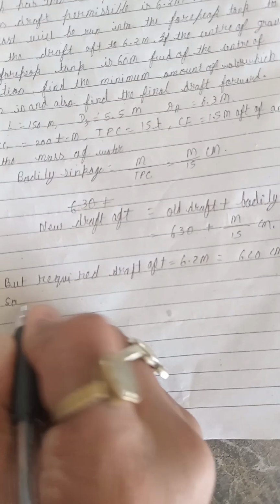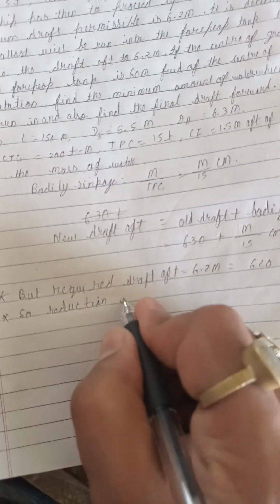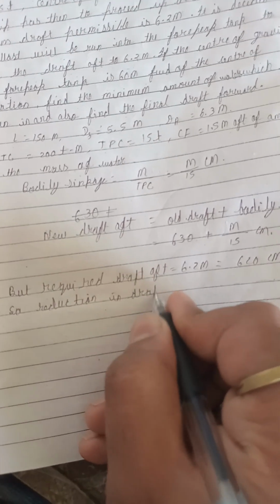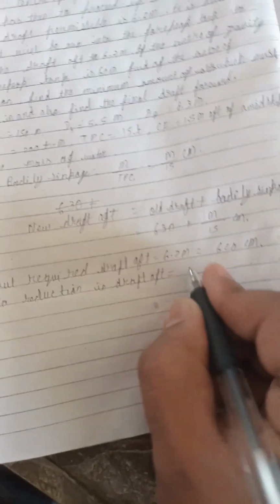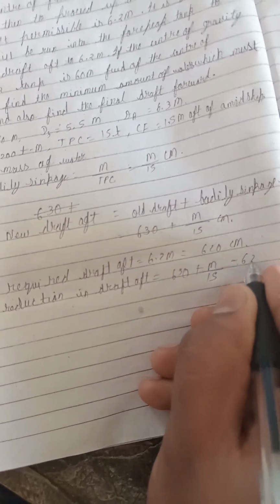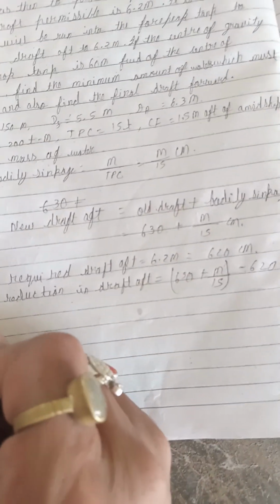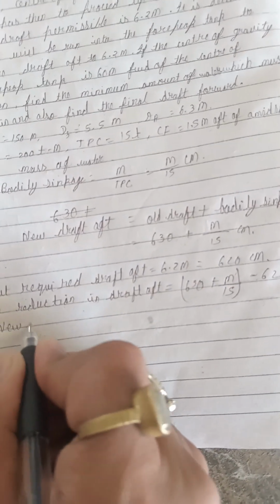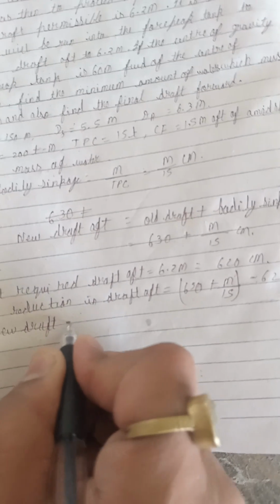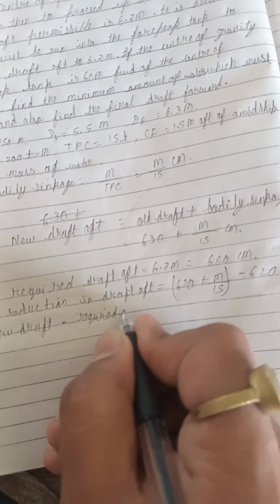So reduction in draft aft is equal to 630 plus m by 15 minus 620. We keep this in bracket. So reduction in draft is the new draft minus the required draft.